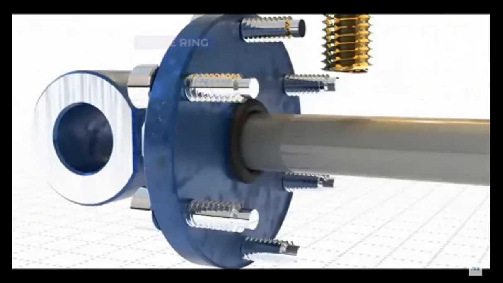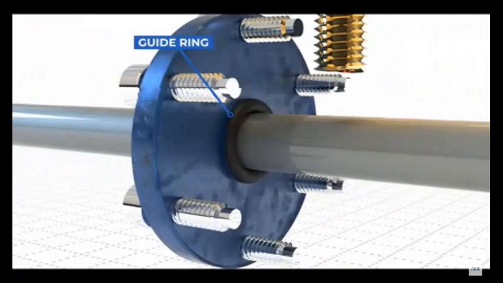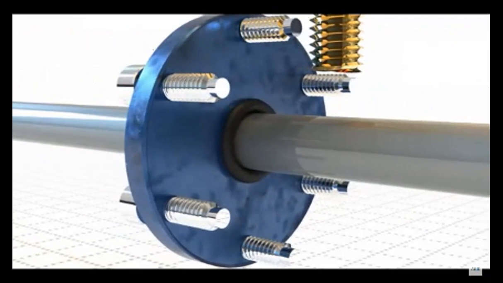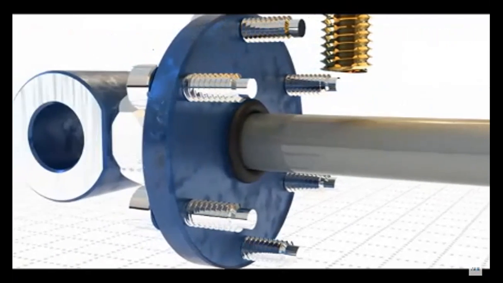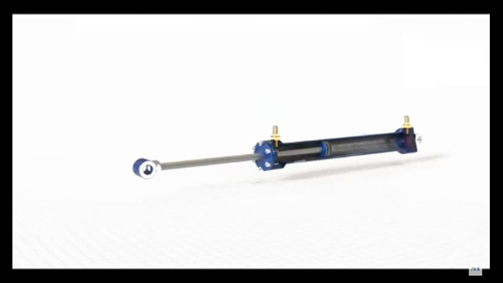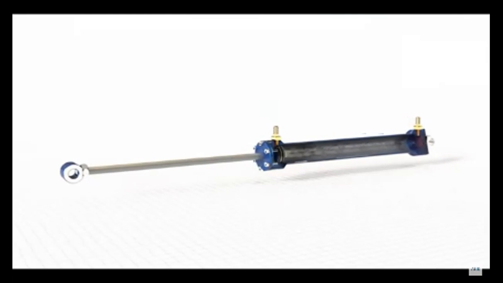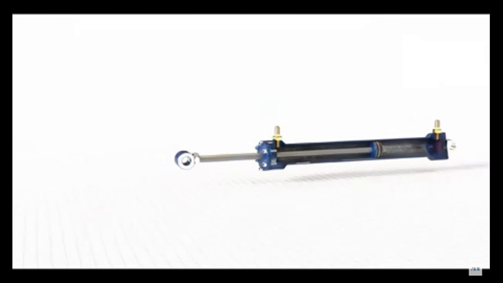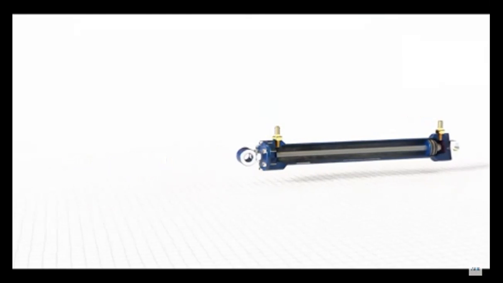A rod guide ring is used to absorb transverse forces acting on the system and prevents metal-to-metal contact of the rod and cylinder head. Now let's understand the operating principle of a hydraulic cylinder. The model shown here is a double-acting hydraulic cylinder. In other words, this means that the system can extend or retract by using hydraulic fluid in both conditions.